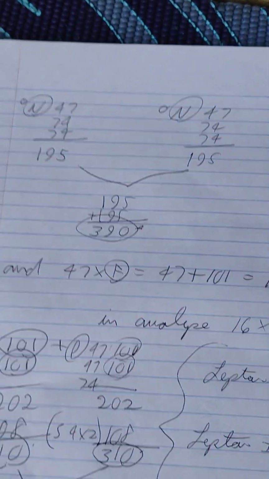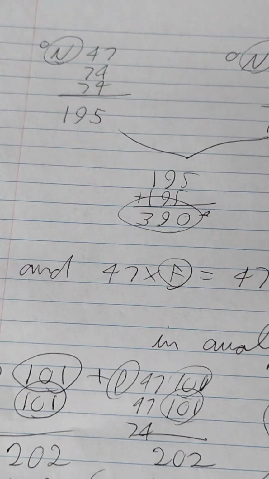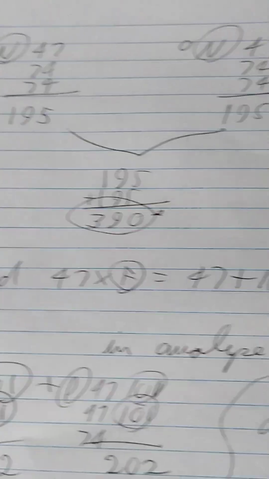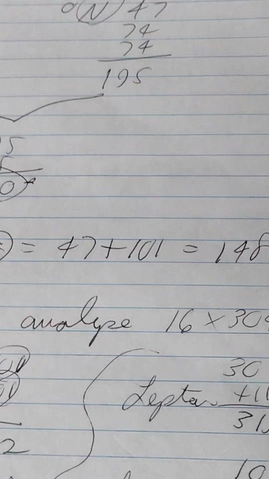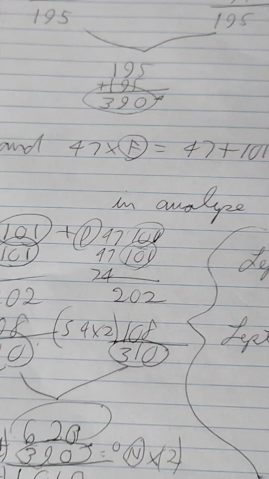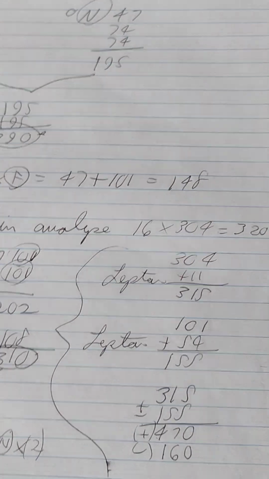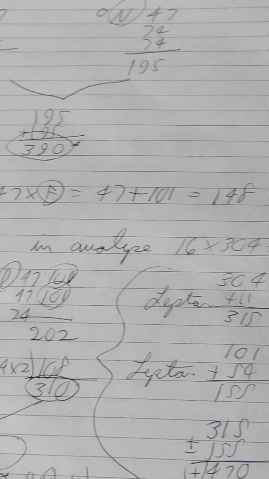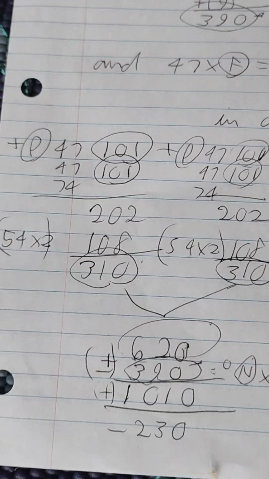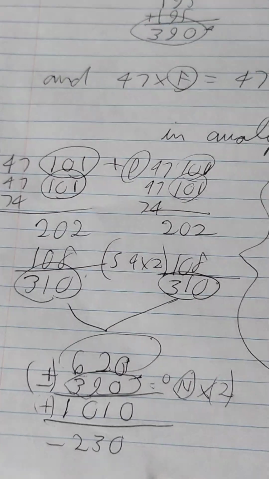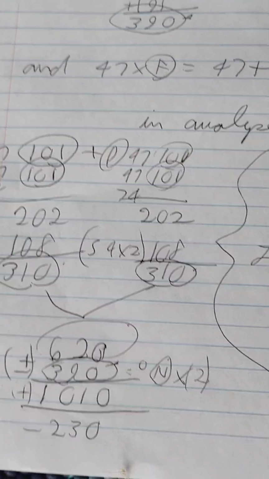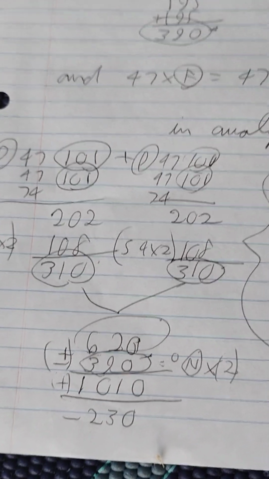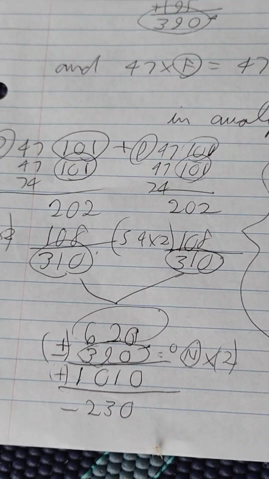The two neutrons come together. 47 times ANSOs equals 47 plus 101, 148. In analysis, we also take the muon and treat it the same way. It gives us the 32. And this is just a further analysis that I'm leading up to, to really prove why there's human life on Earth.